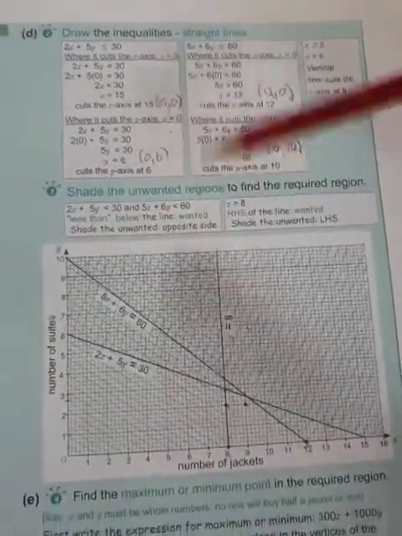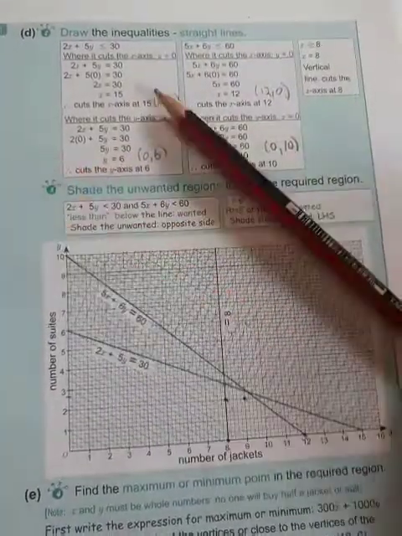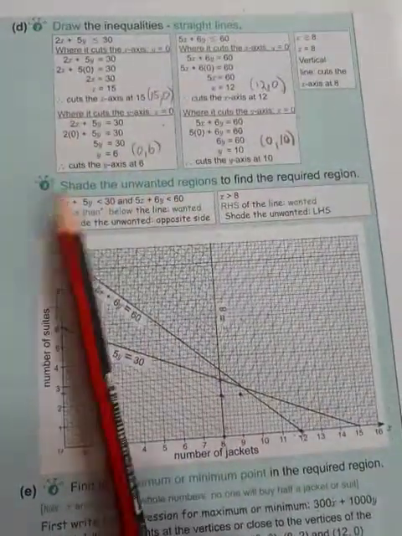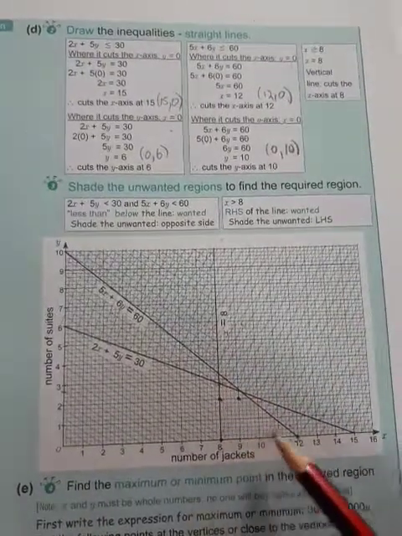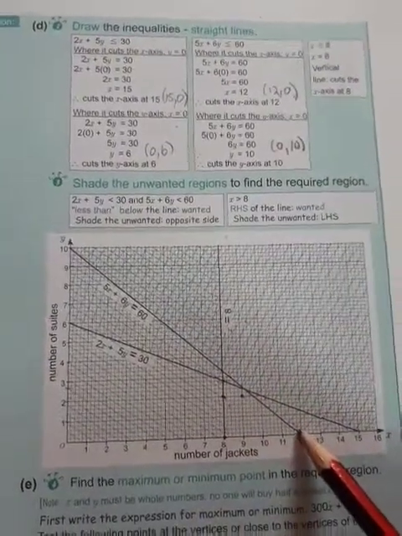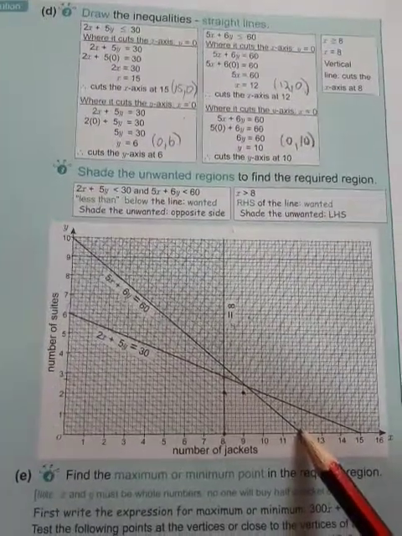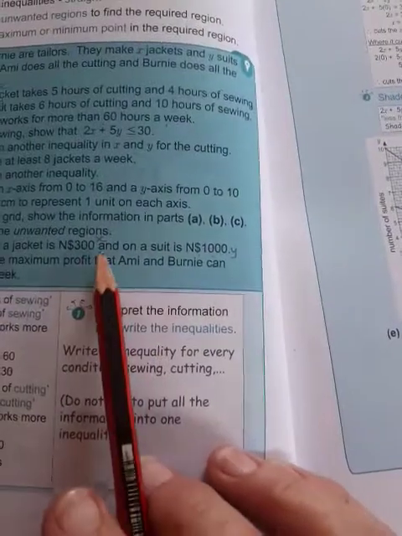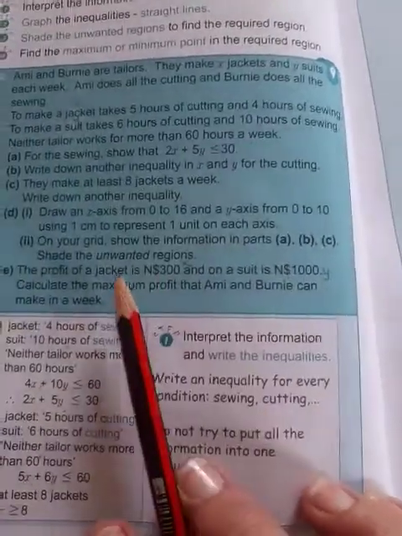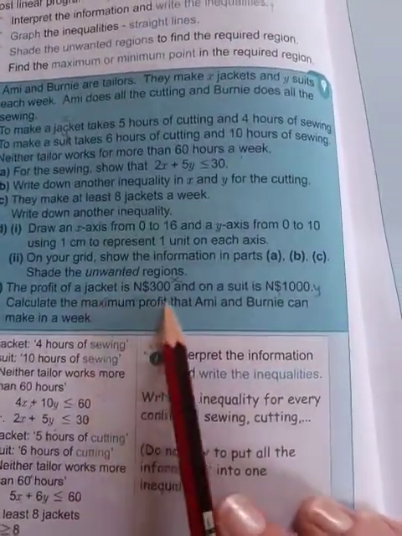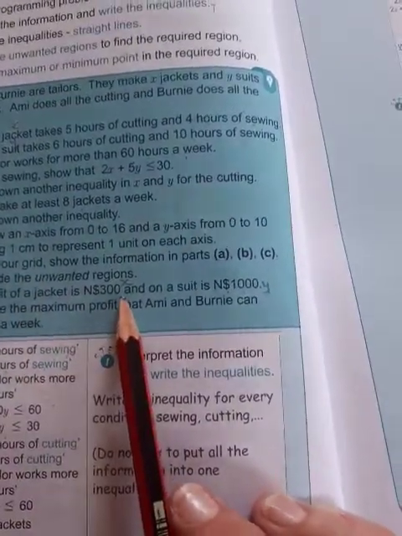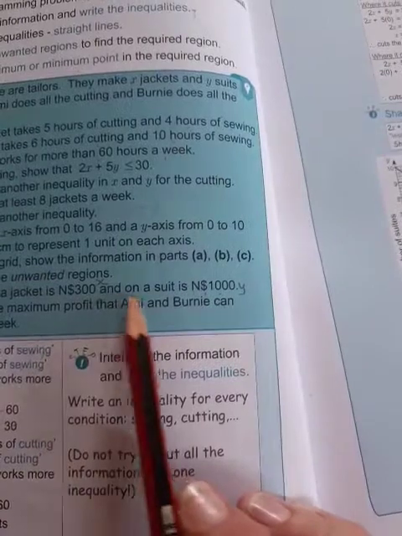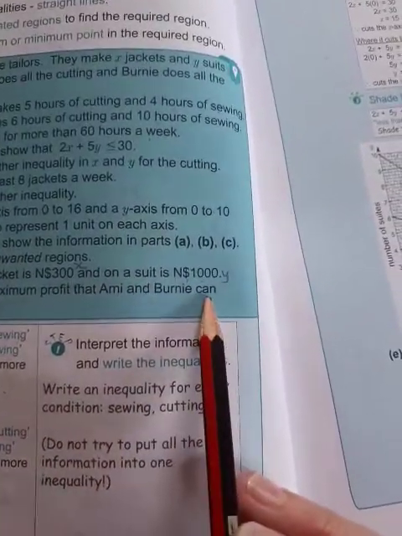In step 3, you always shade the unwanted region. With that, you will actually find the feasible region, which is the unshaded region. Then very often, not in most cases, in always, they will give you an expression that you will have to write for your profit. In this case, it's 300x plus 1000y.